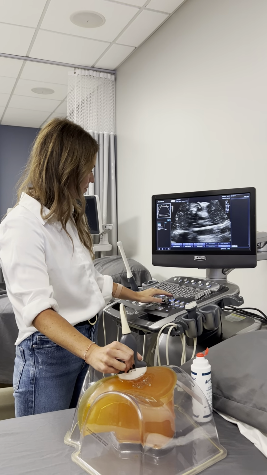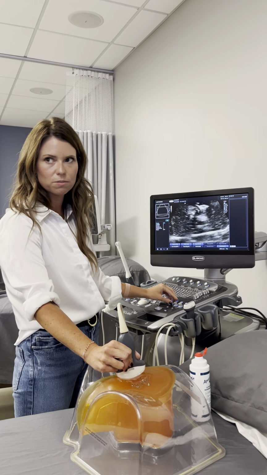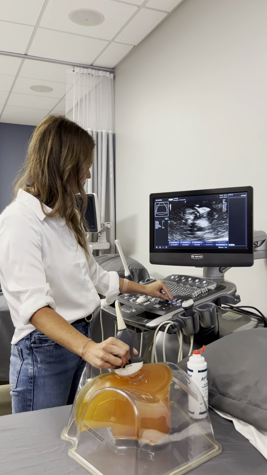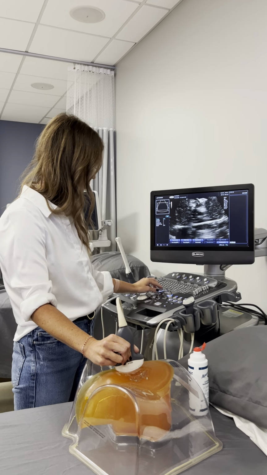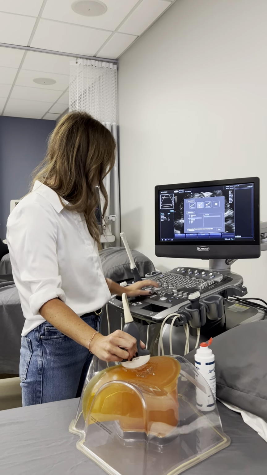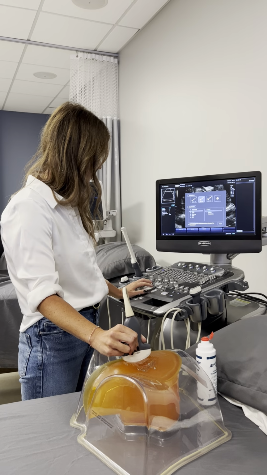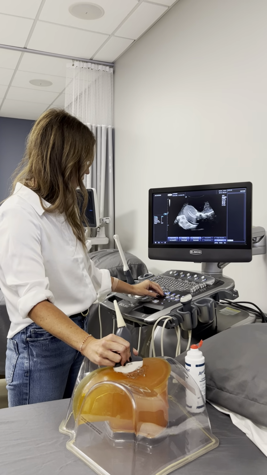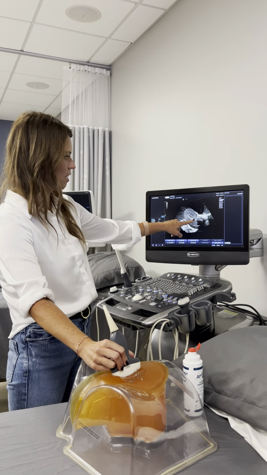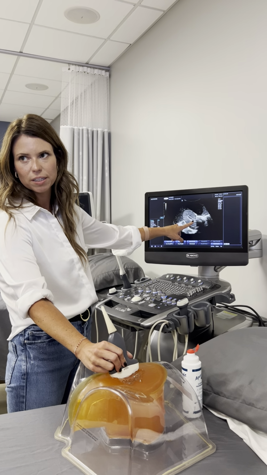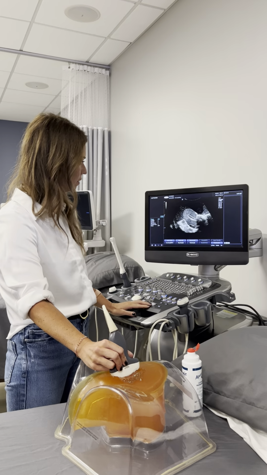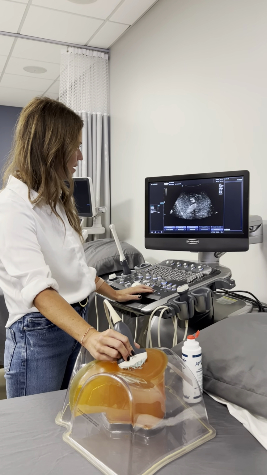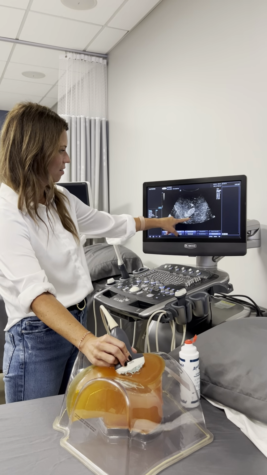Then I'll put color on if she was a real person. Let me go here. I like this setting better. You can see that she has a little bit of fluid in her endometrium, so she might be going into her period. Then I'm going to come over to the left and look at her ovary over here.